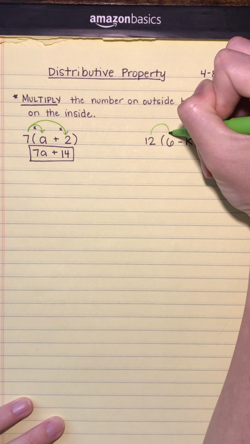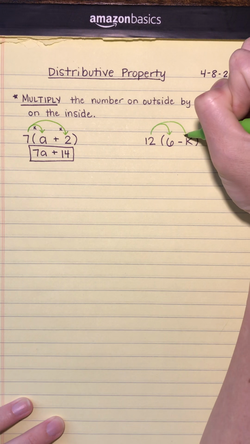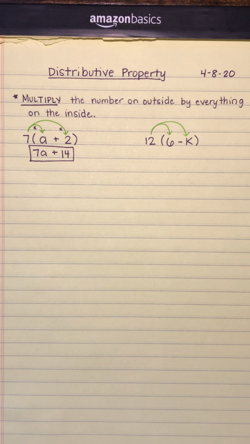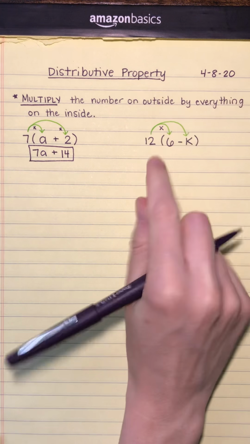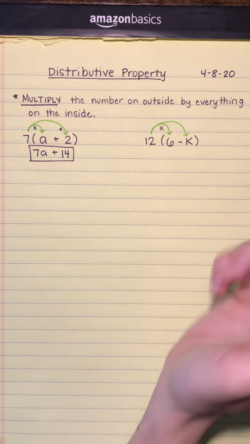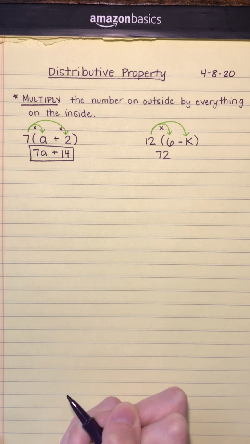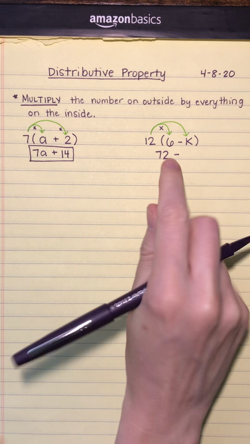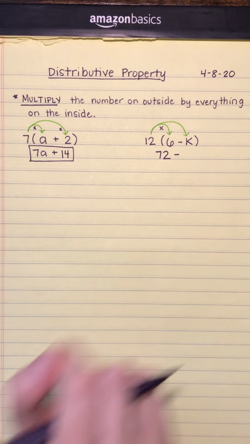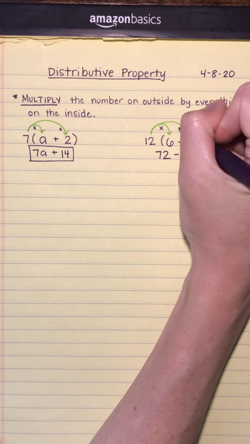So the 12 has to multiply with the 6, and the 12 needs to multiply with the K. In doing that, 12 goes and says hello to the 6, and that makes 72. So I'm going to write down 72. Whatever sign was in between up here, I'm going to put right in between my answer to the first part and the second part. And then I have to do 12 times K.